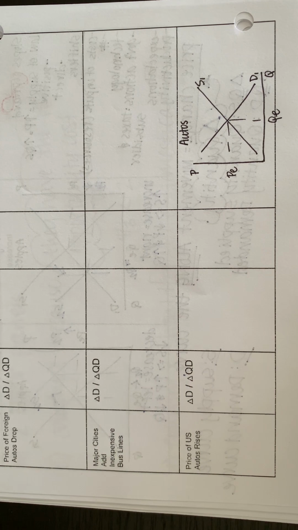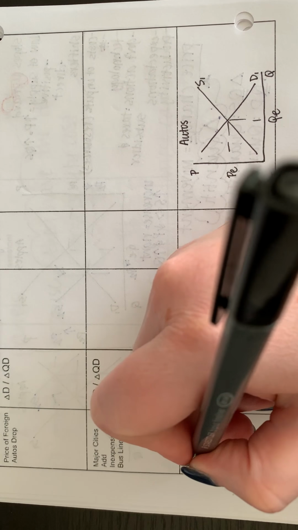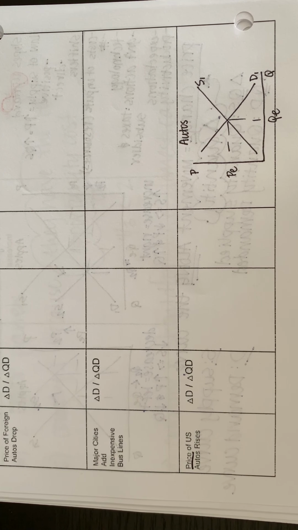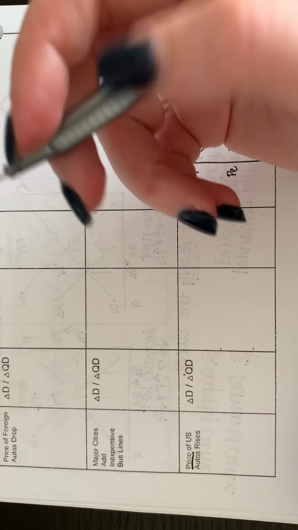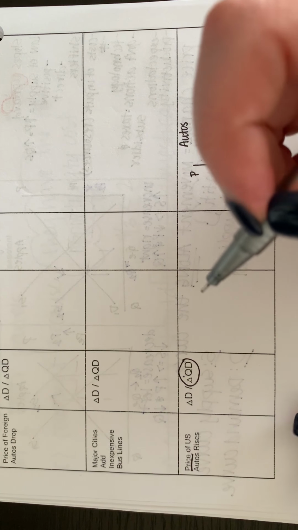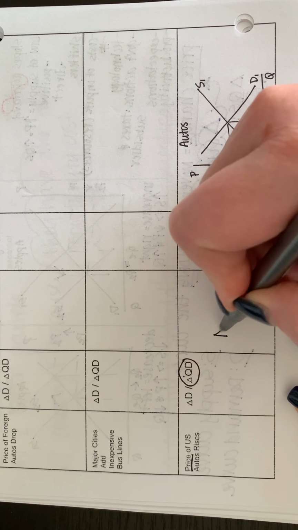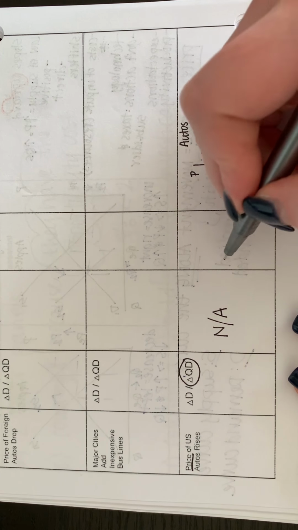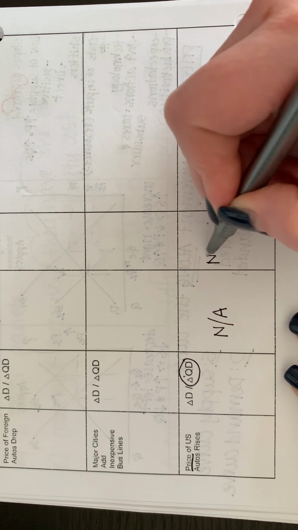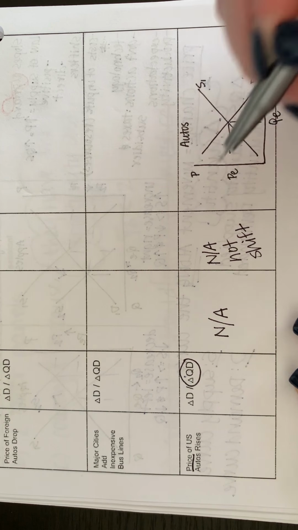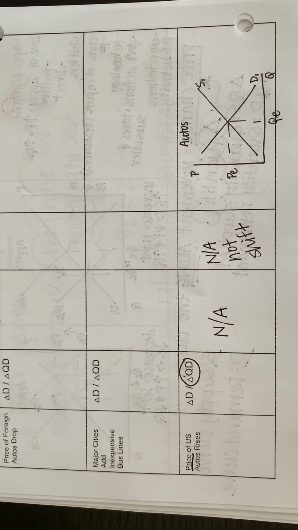So our scenario here is price of US auto rises. So key word is price. We have a price change. So because we have a price change, that means we have a change in quantity demanded. This column is going to be NA because we did not shift the demand curve. And this one will also be NA or not shift because we're not shifting the demand curve. We're moving along the demand curve here.